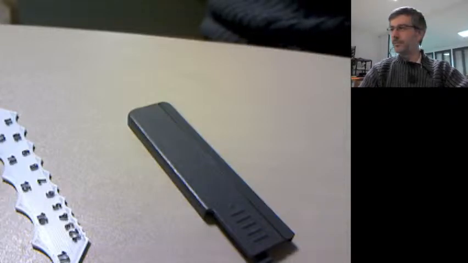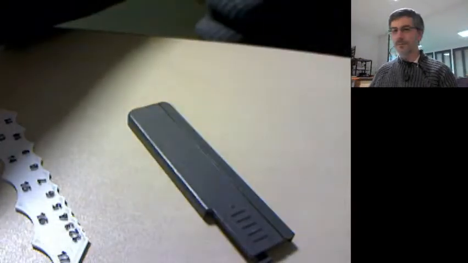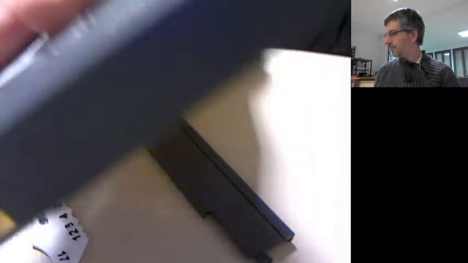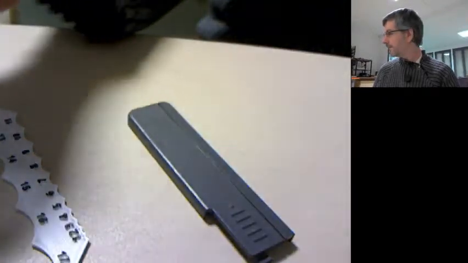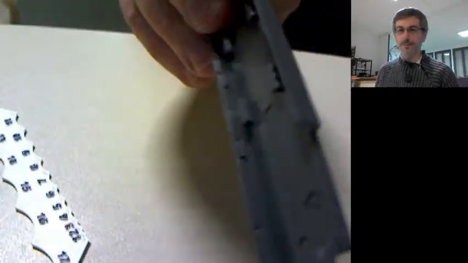Today I wanted to have a look at modeling the battery cover for the PowerBook 100 series. So people did model the battery case either as a placeholder or to put real cells inside. And I did find some models for the battery door.